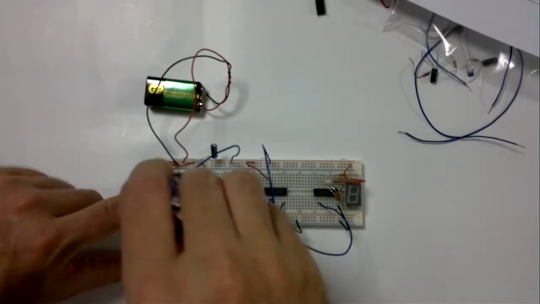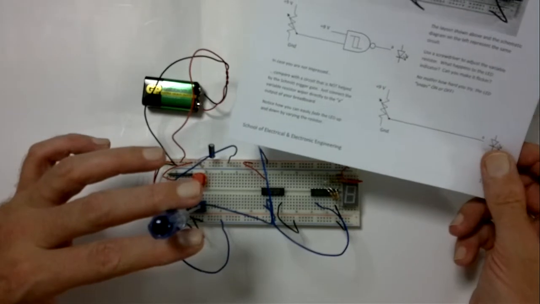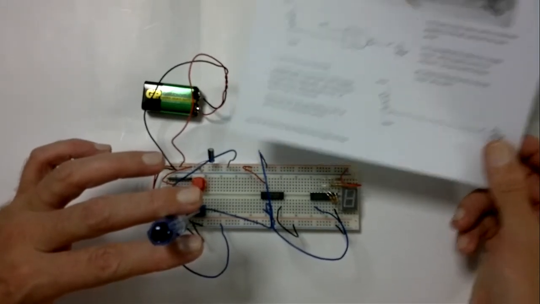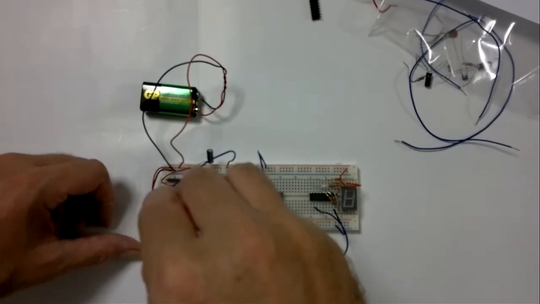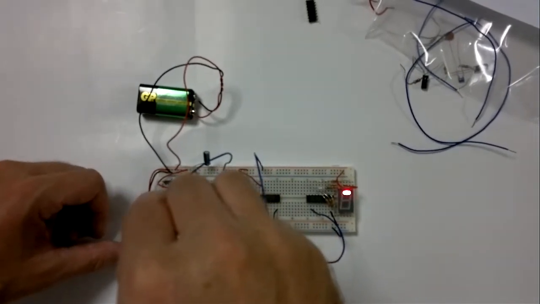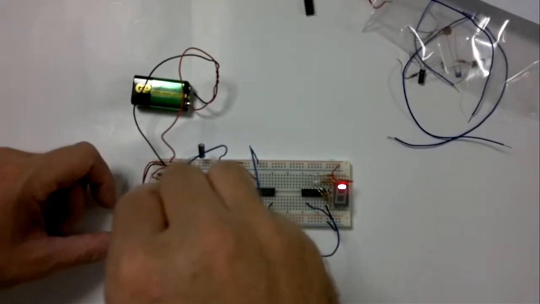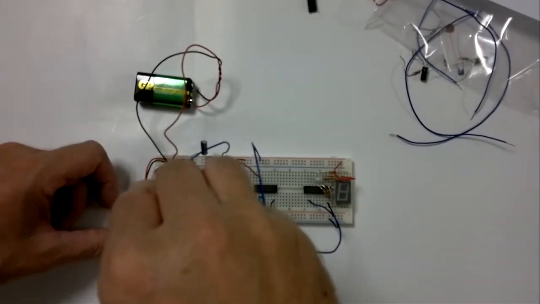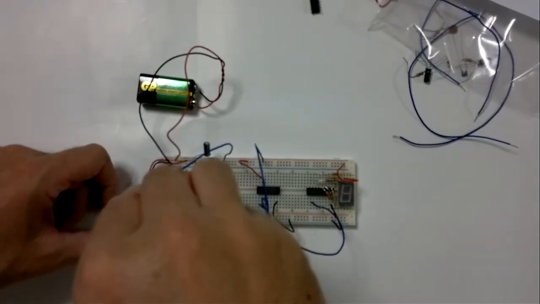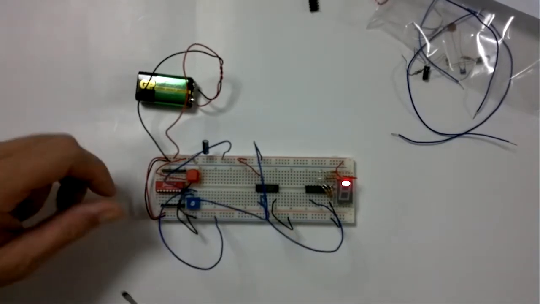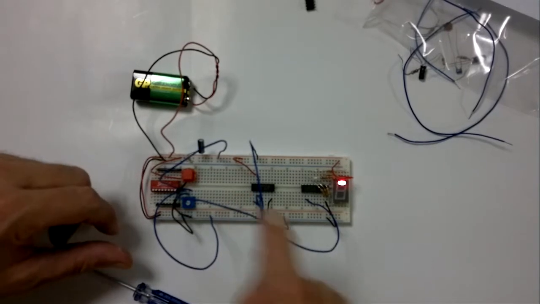Now, the challenge on the sheet says, bet you can't make the LED fade up and down. It's really crisply on or off. And you've got to turn quite far in one direction to change the output of the gate. And you've got to go quite far backwards again. You can't make it flicker or fade.